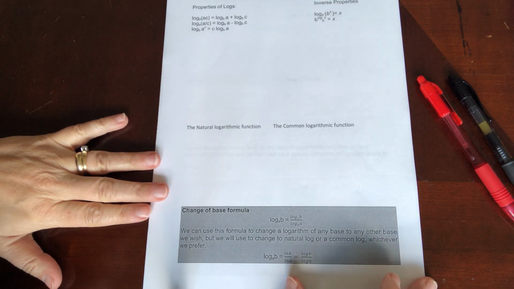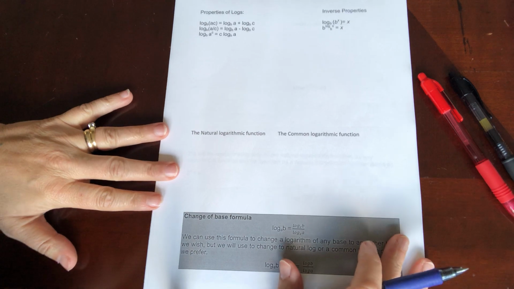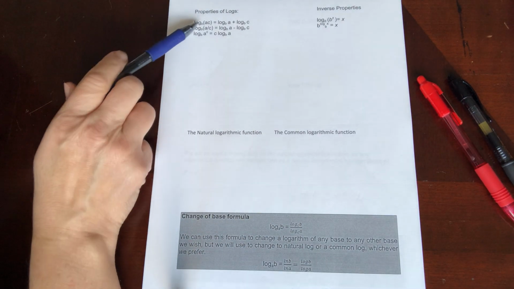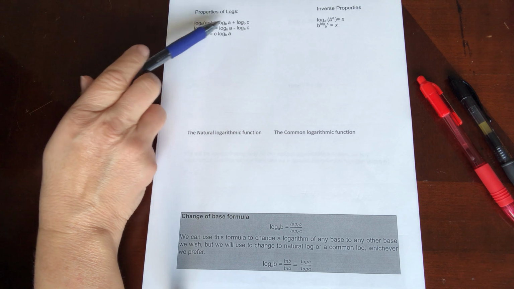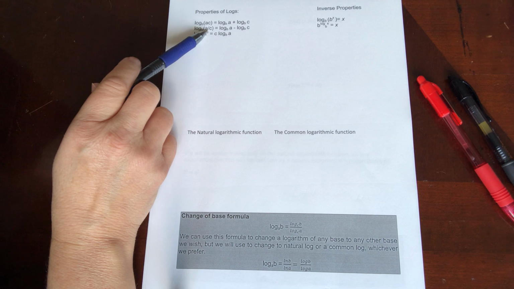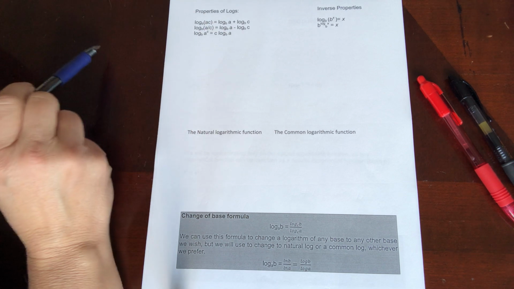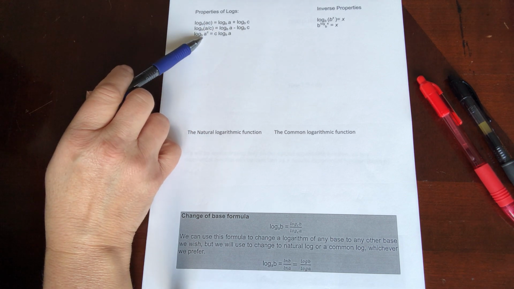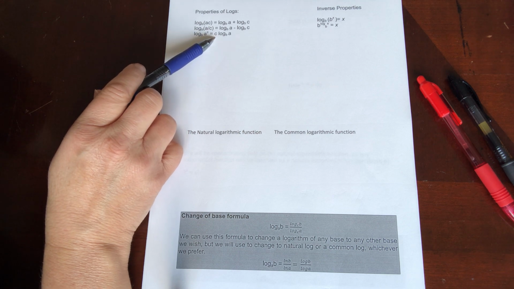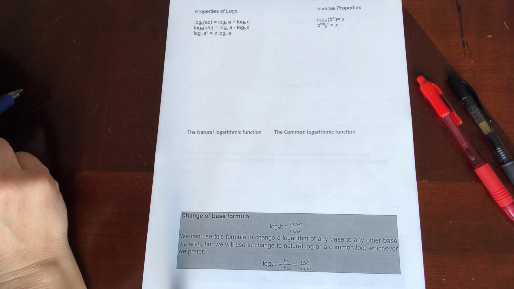So, if you guys can see, properties of logs, they could come in handy. Log with base b of a product turns into the sum of the two logs. Log with base b of a quotient turns into the difference of logs. If you have inside a log a number with an exponent, that exponent comes up as a coefficient, and it's the product of them, okay?